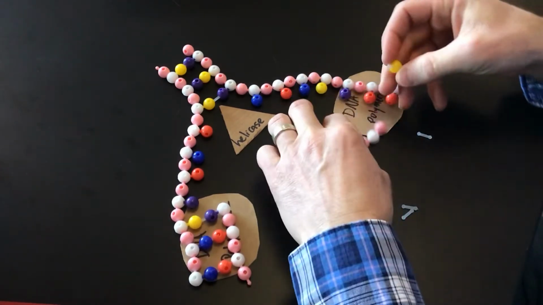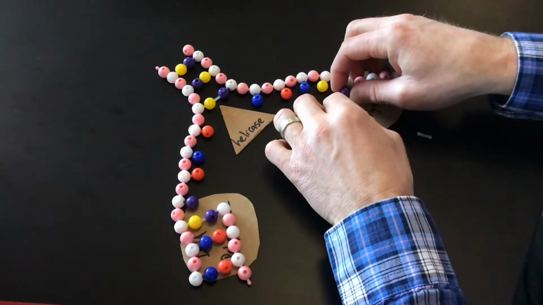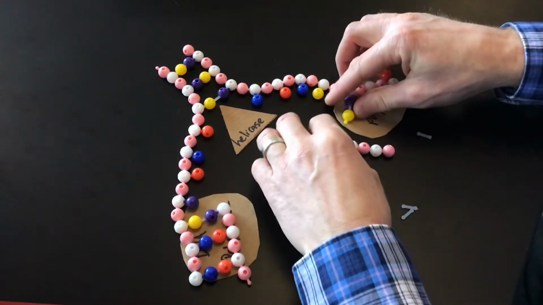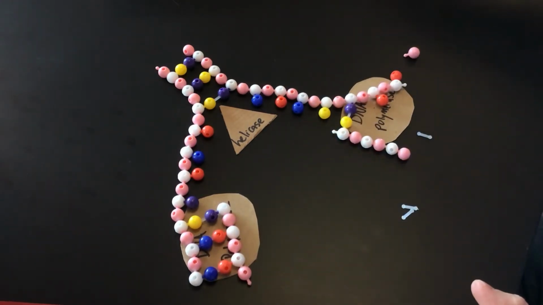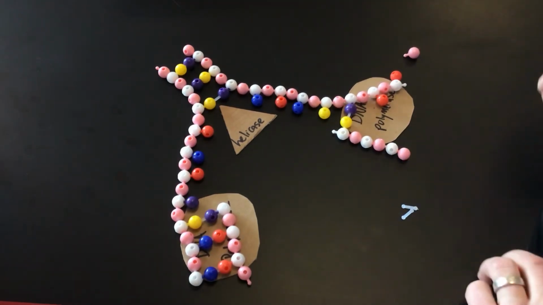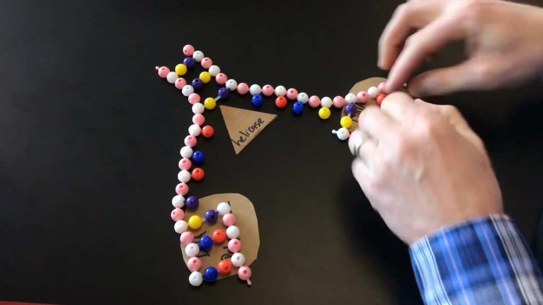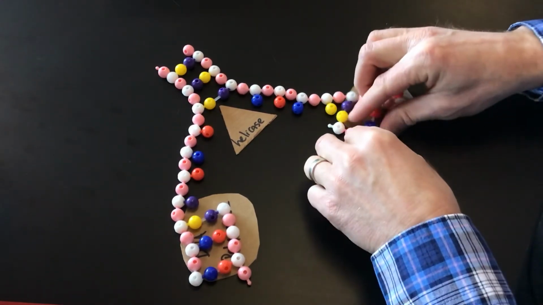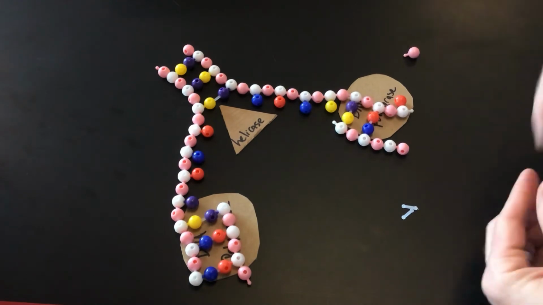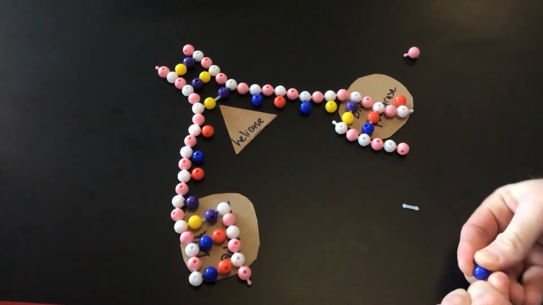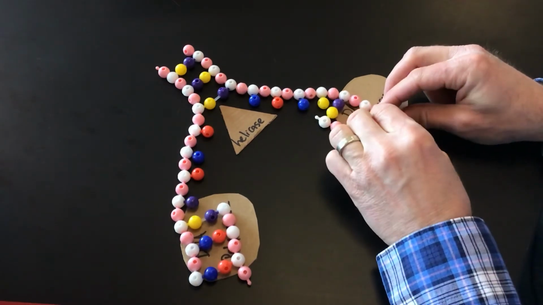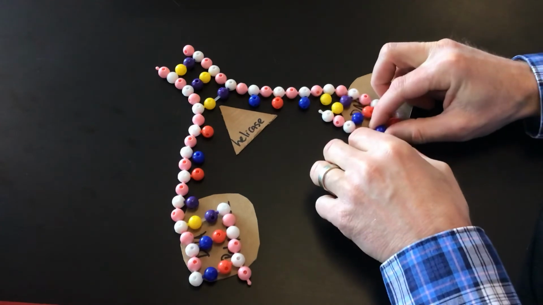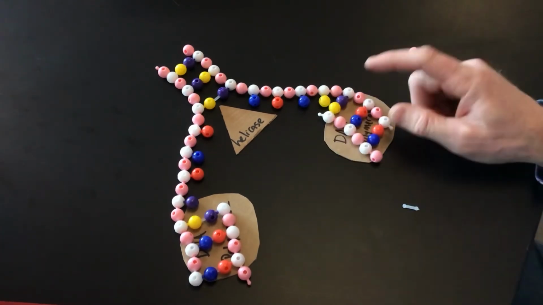So I'll need yellow to the purple here, which would be yellow is guanine and purple is cytosine. Put those together. And then blue is thymine. And I'm sorry, blue is adenine, so I'll need adenine to the thymine here. And let's just do one more. Another blue. Adenine to the thymine. All right, excellent. Okay, so this is going to be the leading strand.